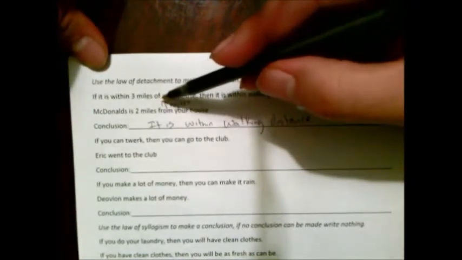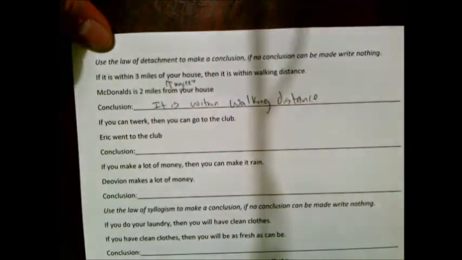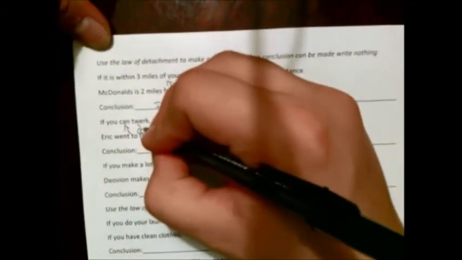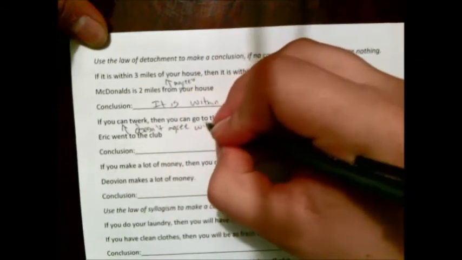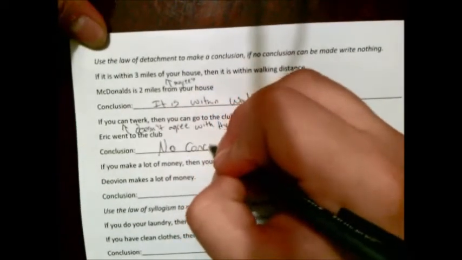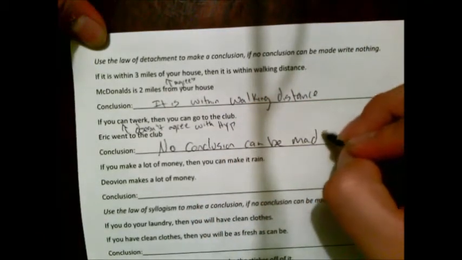Alright. So if it agrees with your hypothesis, then your conclusion is whatever the actual conclusion is. Now the next one: if you can twerk, then you will go to the club. Eric Goat went to the club. Now this does not agree with our hypothesis. Doesn't agree with hypothesis, so no conclusion can be made.